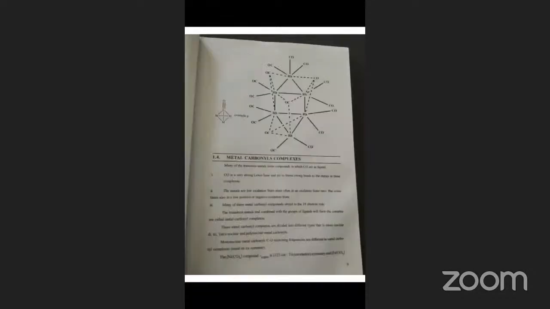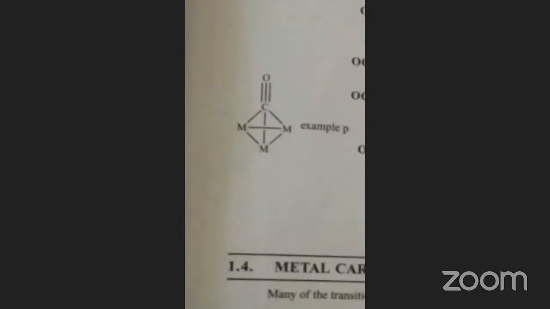Then the next one is about semi-bridging ligation. Semi-bridging ligation is where it could not produce a pure bridging bond, but it produces a partial bond. That type of system is called semi-bridged ligation. The fourth one is triply bridging ligands. That means three metal atoms are bonded with a ligand and produce a bridge. Look at this structure: the three metal atoms are bonded with this carbonyl ligand. That's why it is called triply bridged ligation.